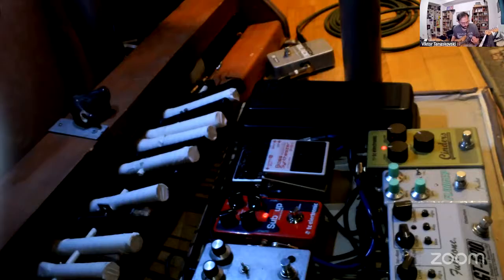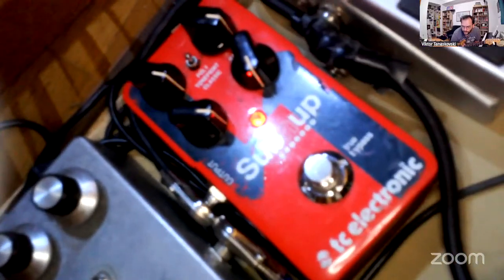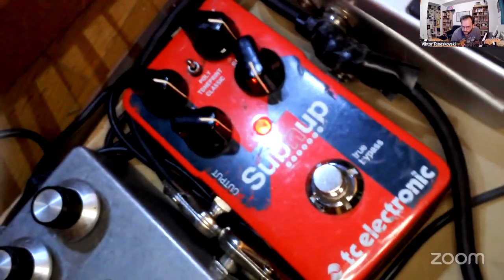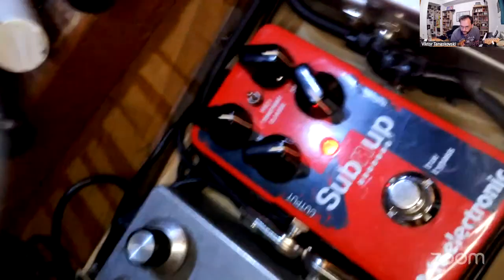Now, what is that pedal called? The octave divider. It's called Sub and Up by TC Electronic. Let me show it to you more closely. This is it. Sub and Up, TC Electronic. I believe these are Danish-made pedals. Yeah, very good company. I don't know if you've heard of TC Electronic. Very, very good pedals.